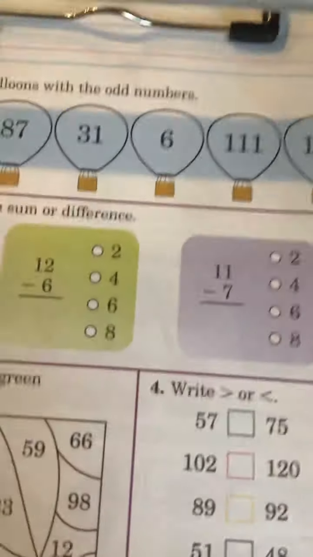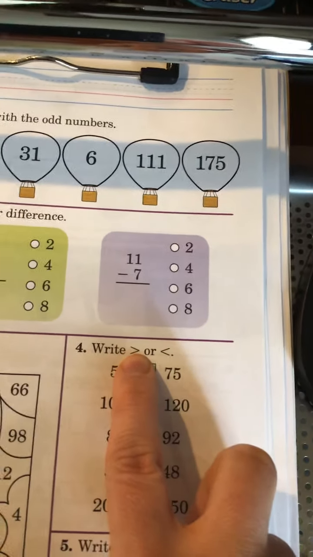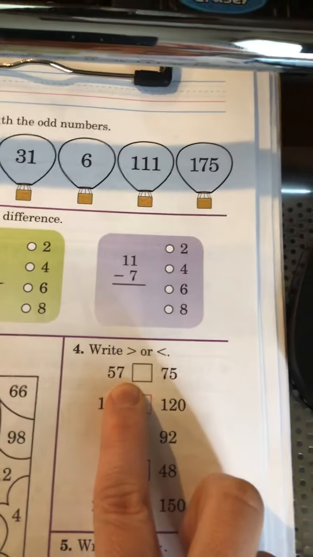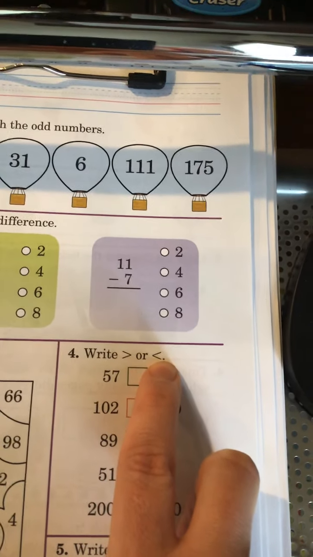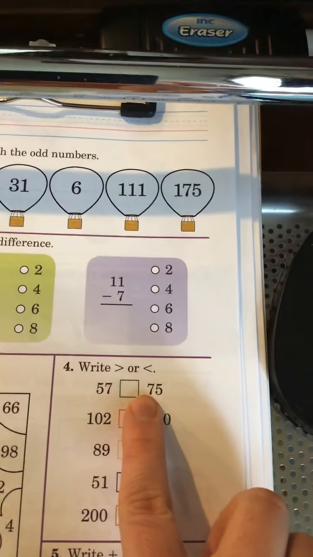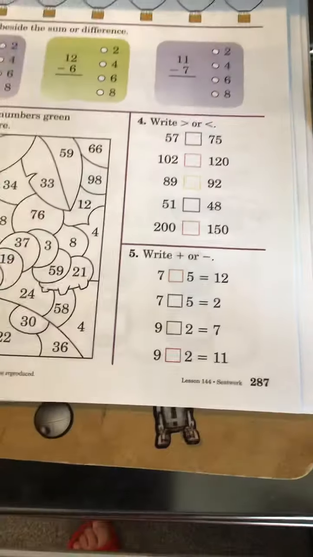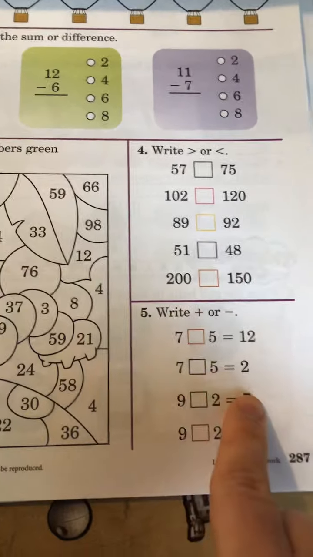Okay, next on our paper is, remember the alligators? So the alligator eats the bigger number. So here, we would be using this sign, the less than sign. 57 is less than 75. The alligator eats the bigger number. Now, down here you need to figure out, did they add to get this or did they subtract to get this? Okay, I'm going to turn my paper around to the other side, and you can do the same.